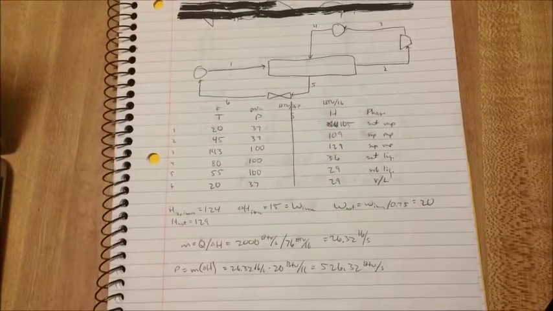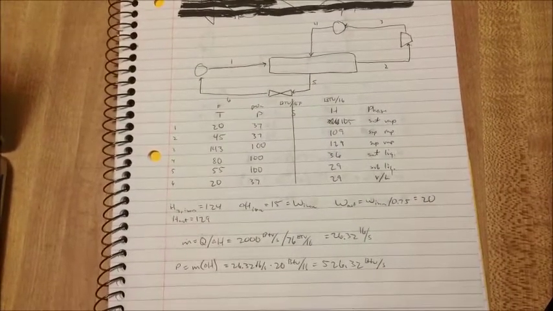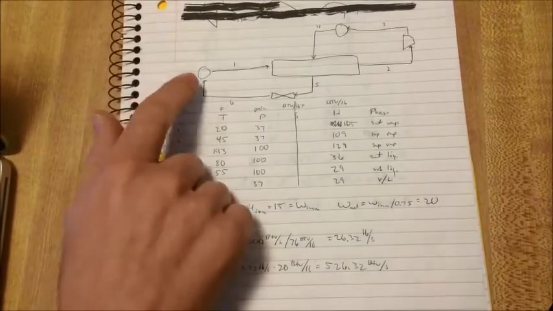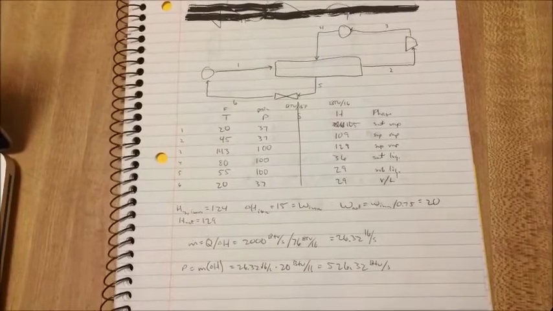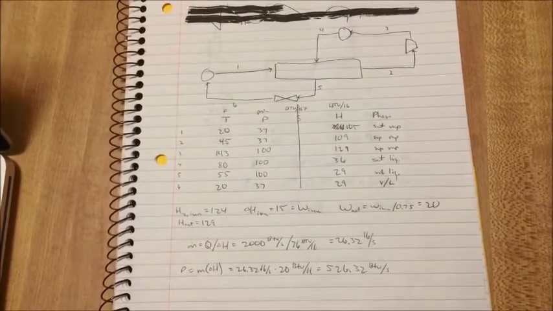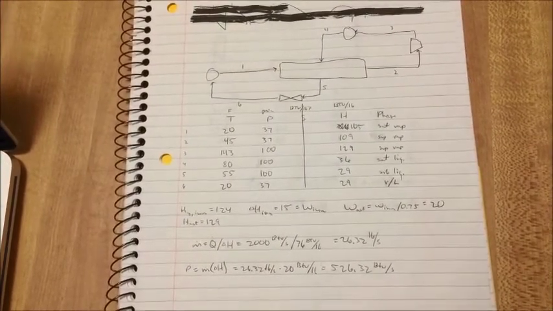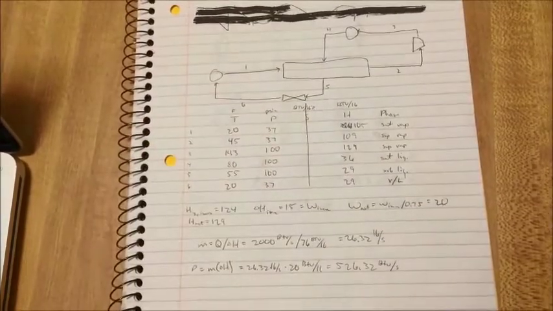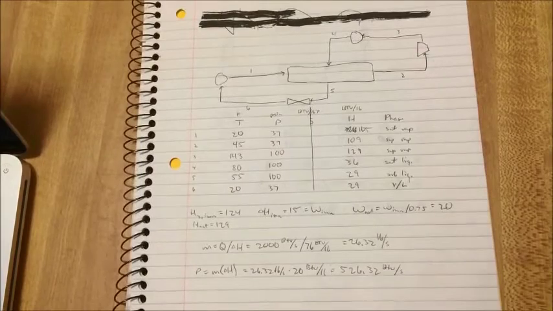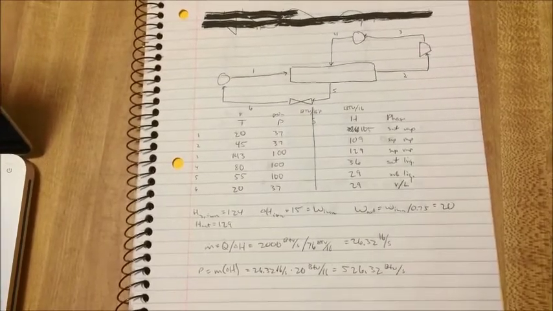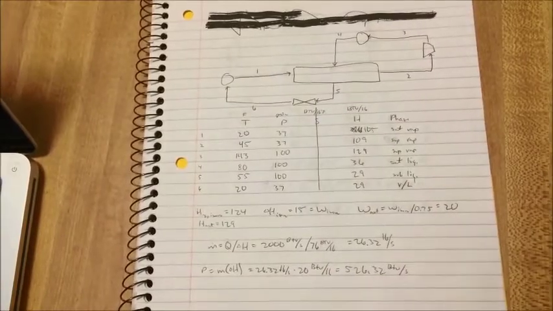To find this, we must first find the flow rate of fluid through the system. We know that the evaporator requires 2,000 BTUs per second of heat, so we can find the flow rate by dividing this by the change in enthalpy across the evaporator. This gives us a flow rate of 26 pounds per second. Multiplying the flow rate by the change in enthalpy across the compressor gives us the power requirement of the compressor.